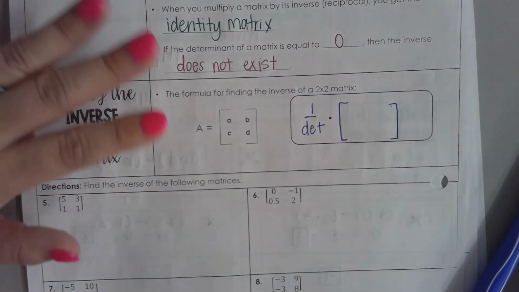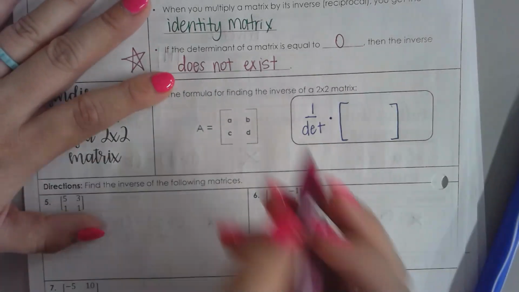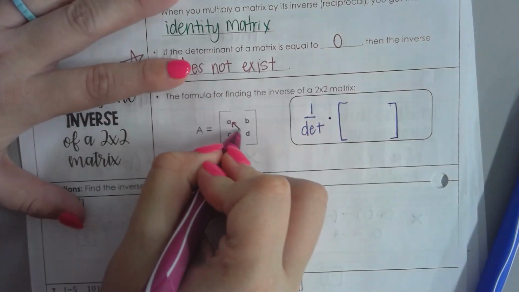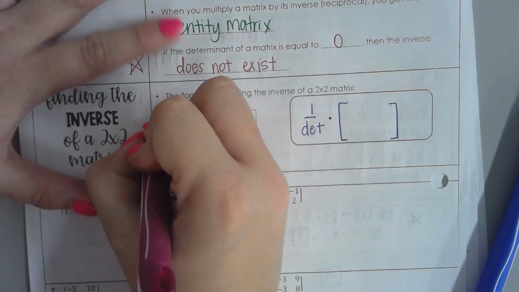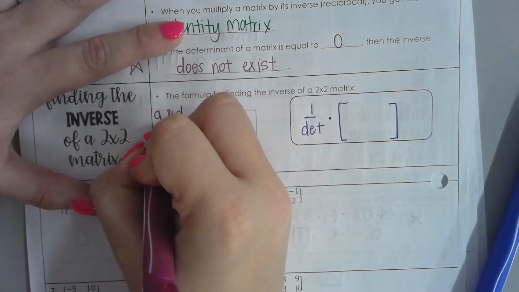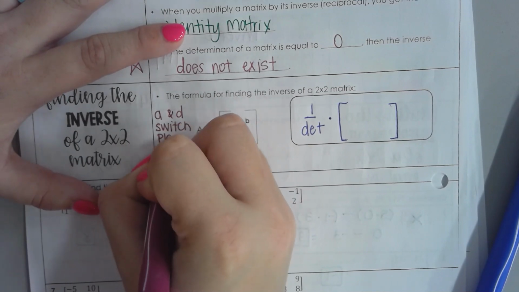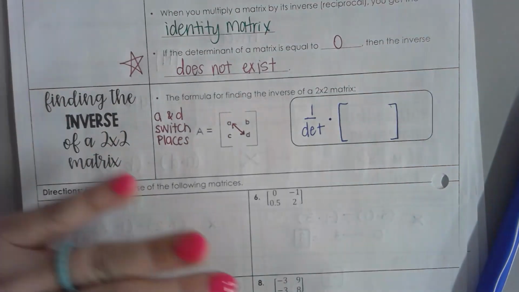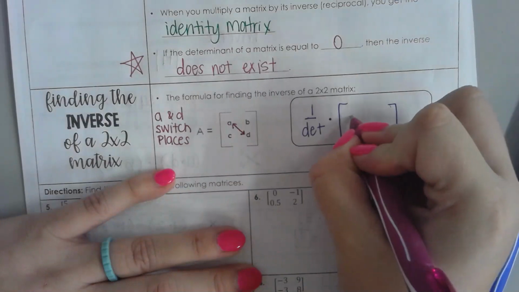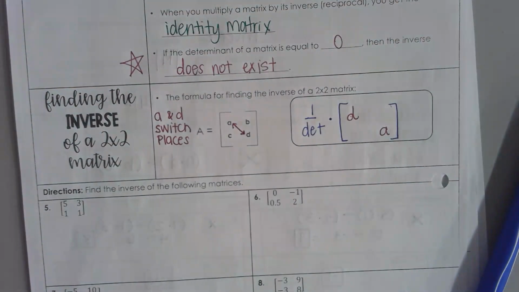In this matrix, A and D switch places. Yeah, they just swap places. So whatever number's in the top left and bottom right.